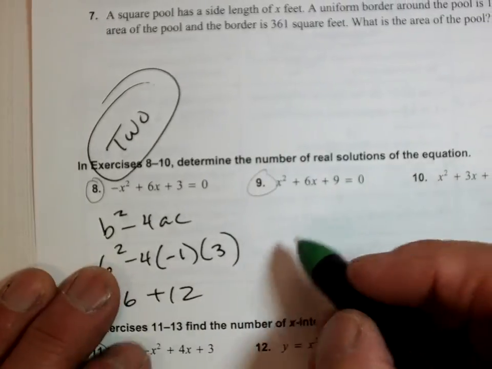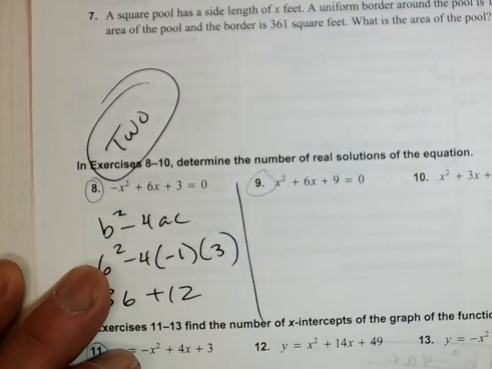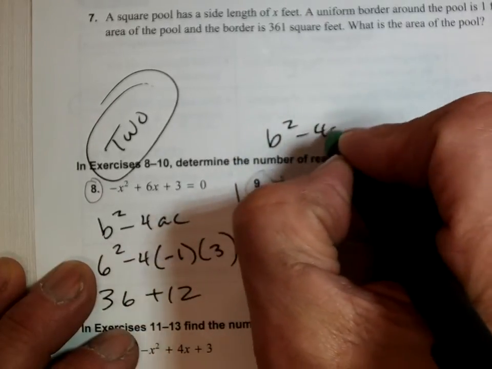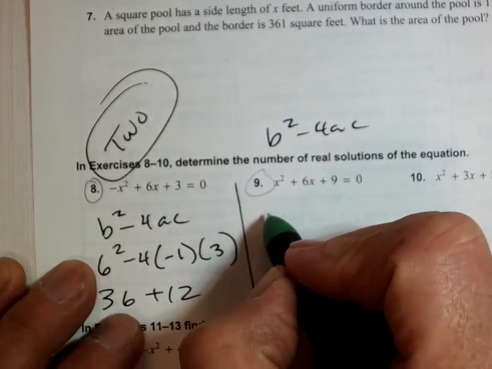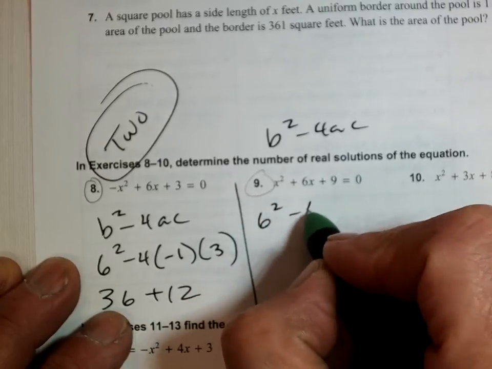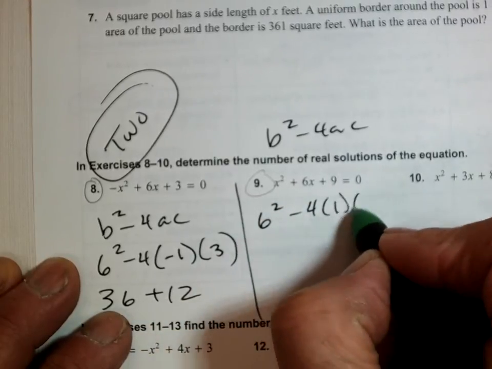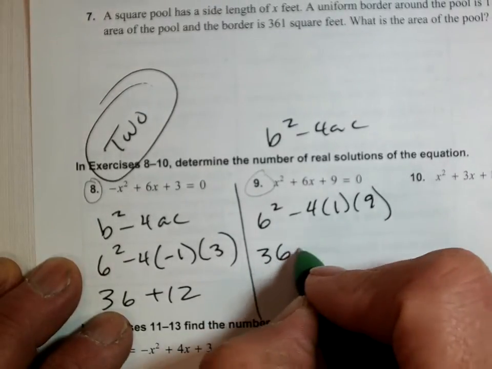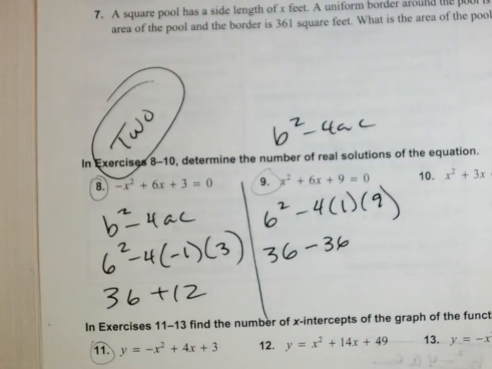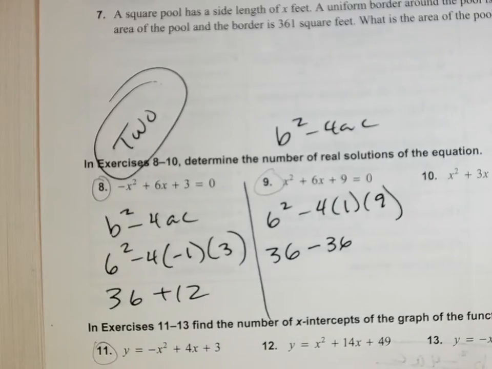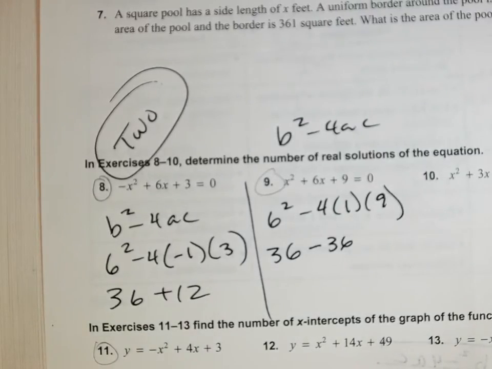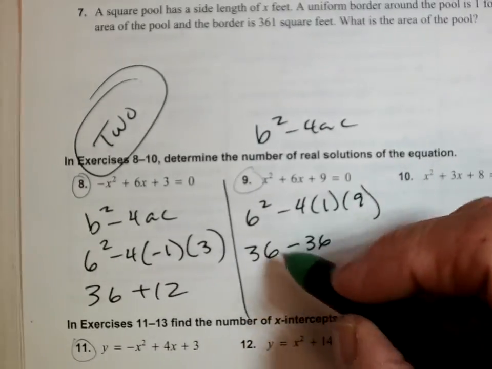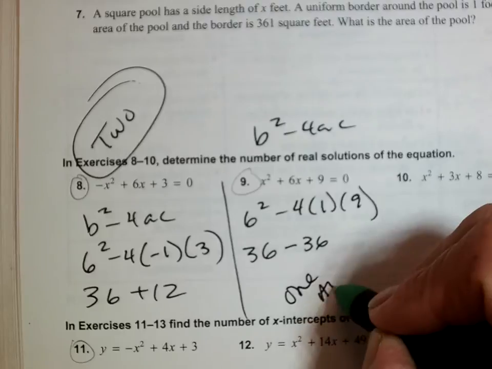So I'm going to do my b squared minus 4ac, so 6 squared minus 4 times 1 times 9. 36 minus 36, because they're equal, 0. Then plus or minus 0 is 0. One answer, right?